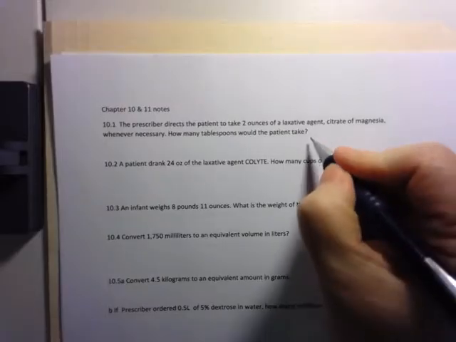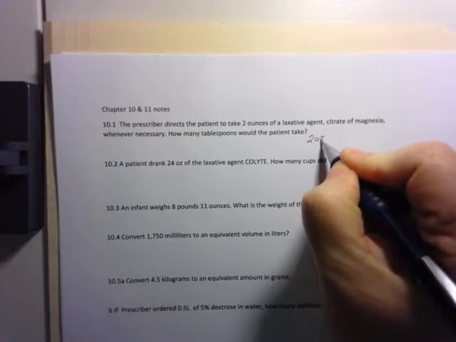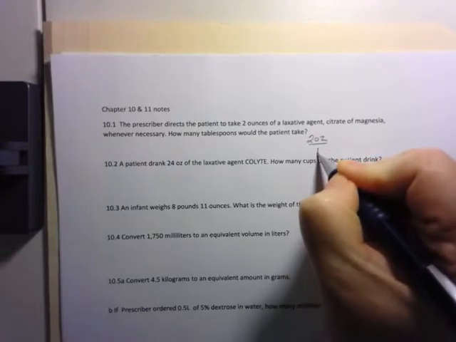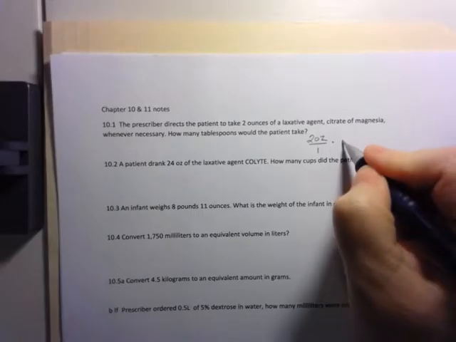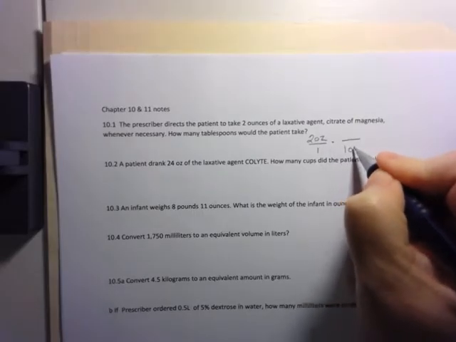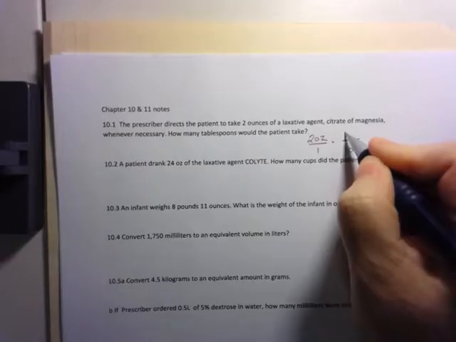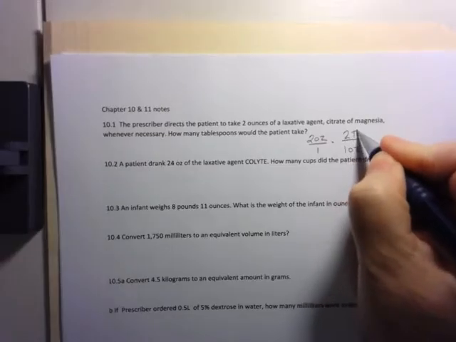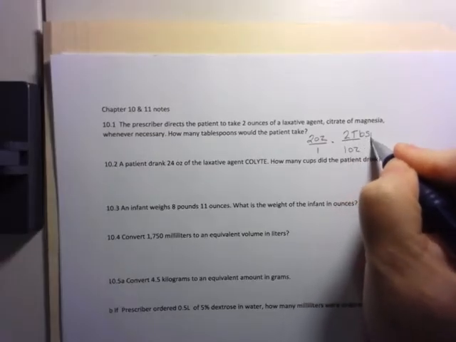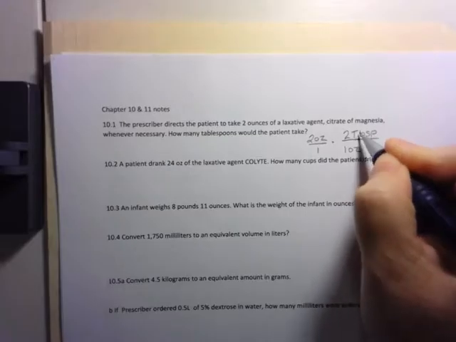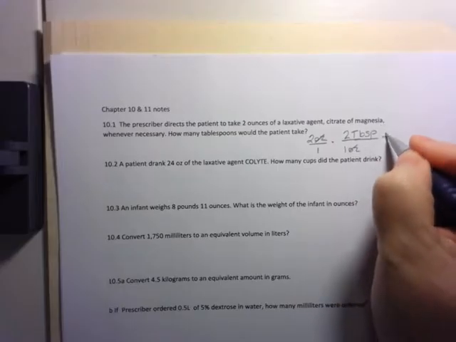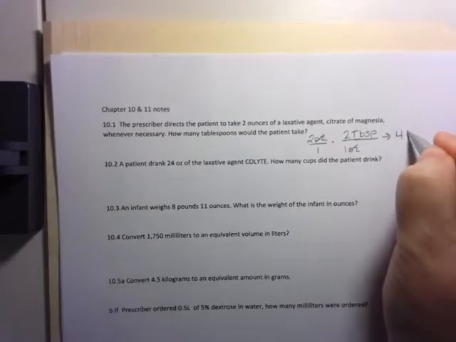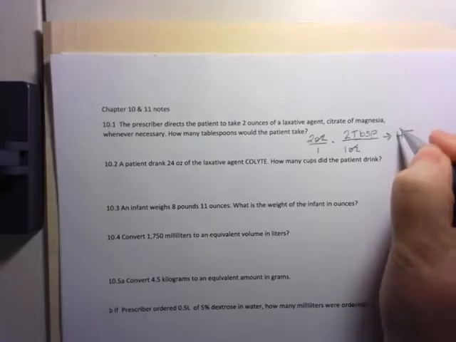We start with our 2 ounces, and we use our conversion factor of 1 ounce, which goes in the denominator, is equivalent to 2 tablespoons. Now I could have just put the capital T there. My ounces cancel, and I'm left with an answer of 4 tablespoons.